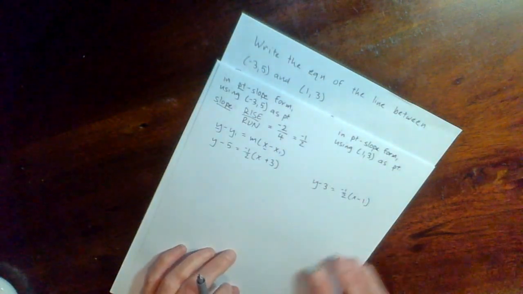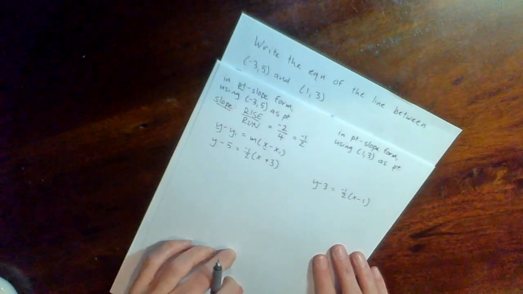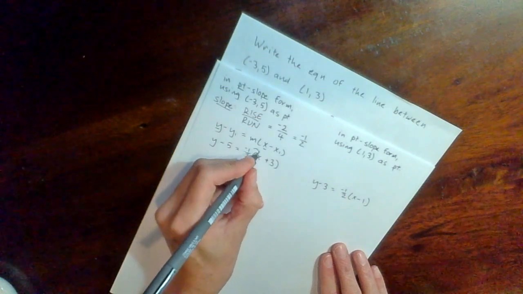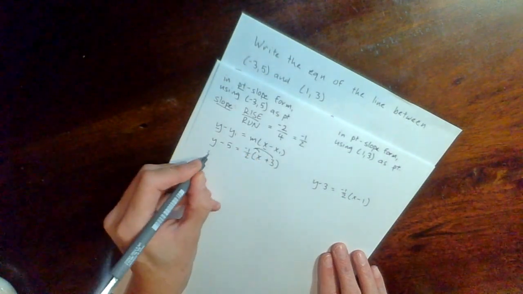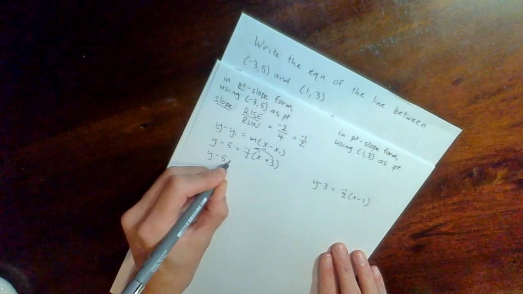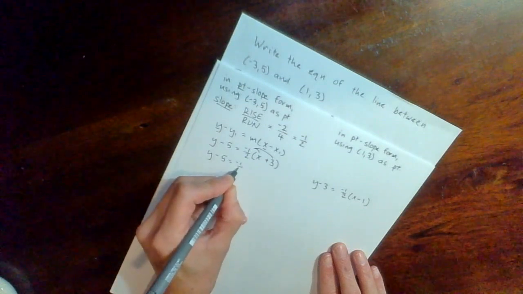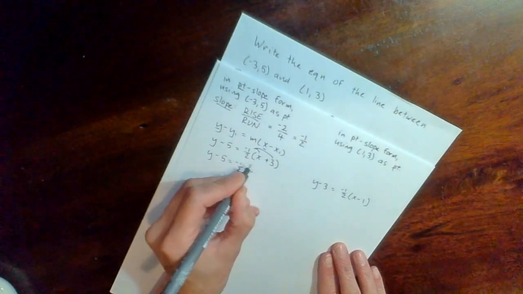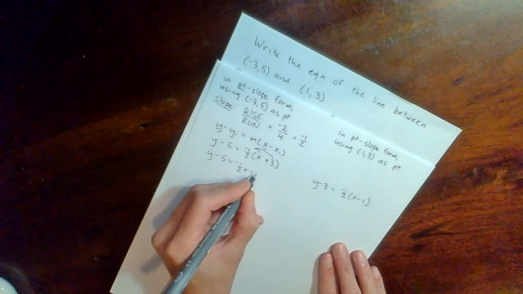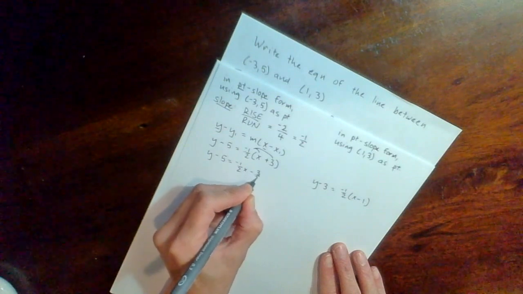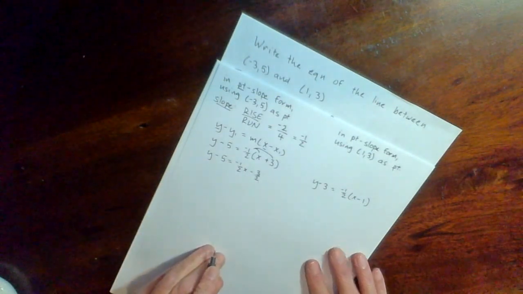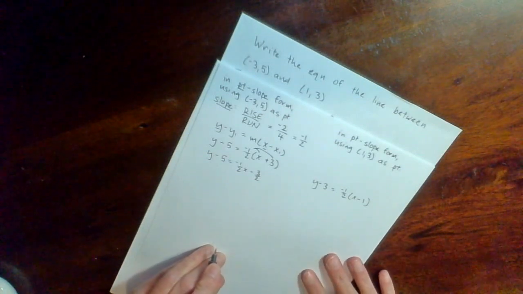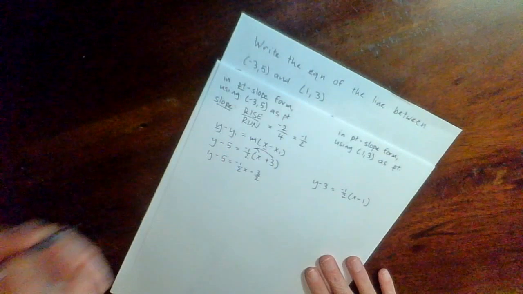My next question said, show that these are the same by changing them to slope-intercept form. To do that, I have to do two things. First, I distribute the slope: -1/2 x minus 1/2 times 3 is 1.5. I prefer to write that as 3/2. Generally, mixed numbers are really the bane of your life. This is okay to write as a decimal because it terminates.